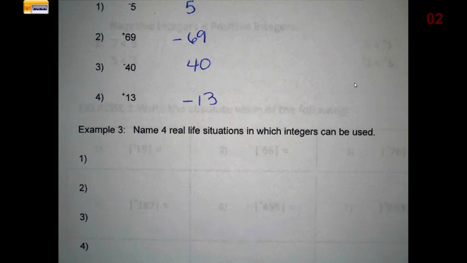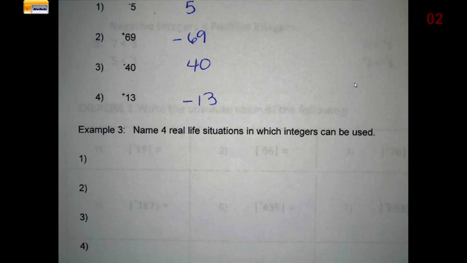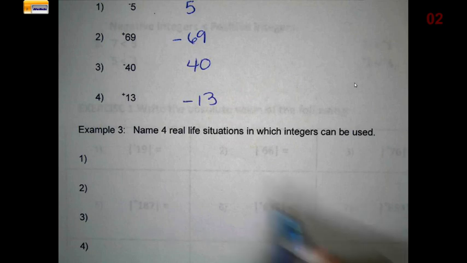Give me some situations. You have 4 slots there. What did you guys put? Your what? Your dog lost what? A tick? Well, I hope he loses all his ticks. Okay.